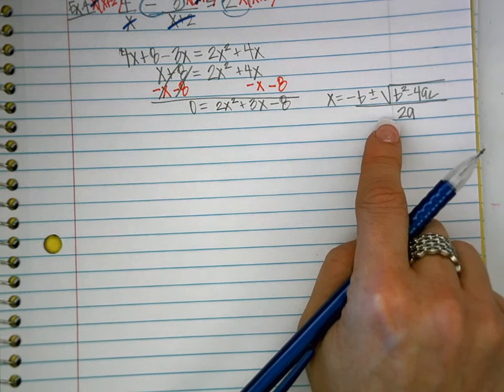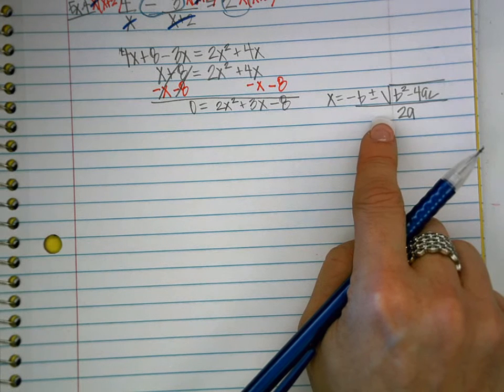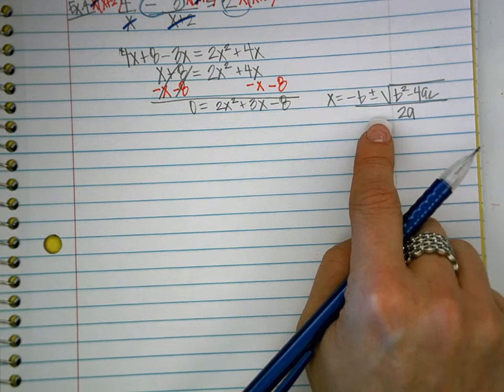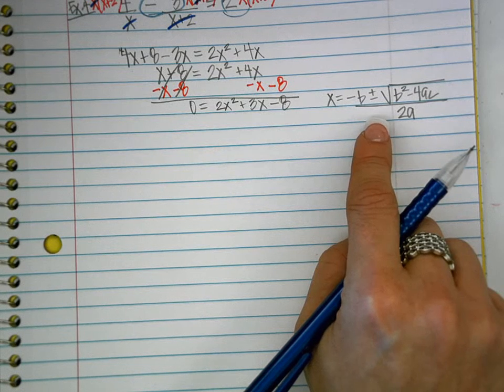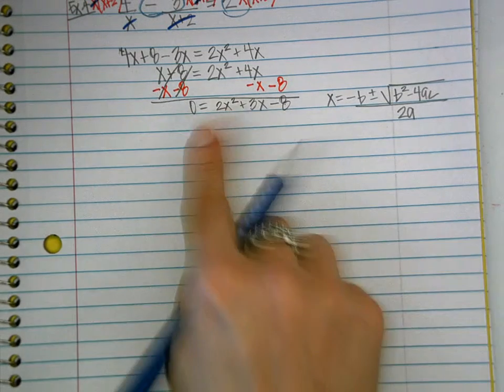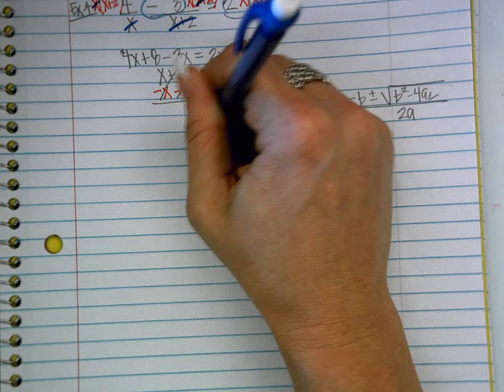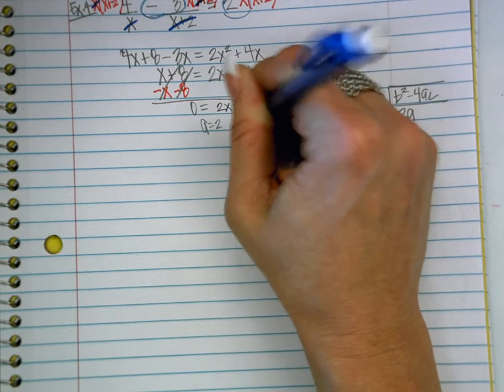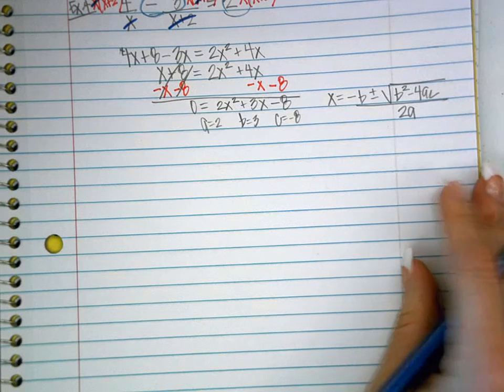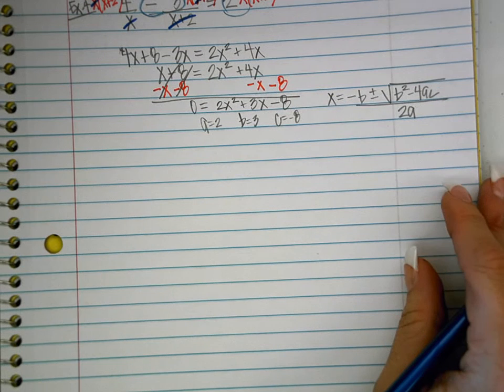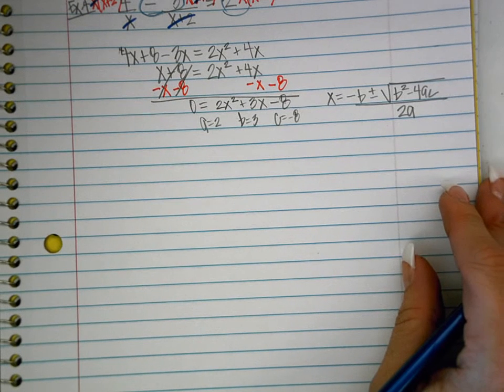However you do this, it needs to be memorized. However you figure it out, you need to memorize this formula. Then we find the ABCs. So A is 2, B is 3, C is negative 8. Trust me, I would not be doing this if it was not on your test. But it is. And there's more than one.